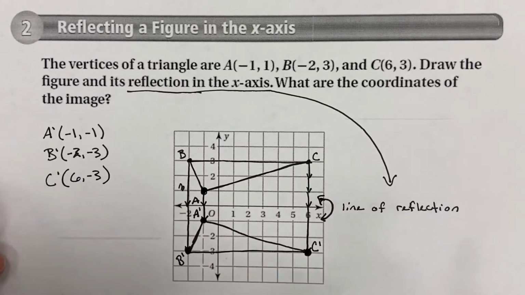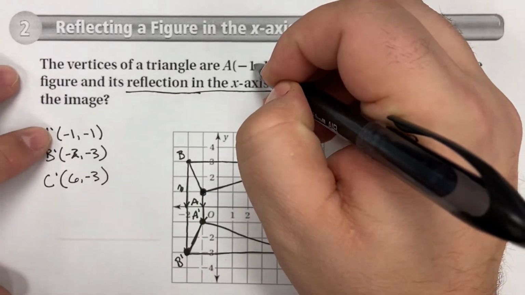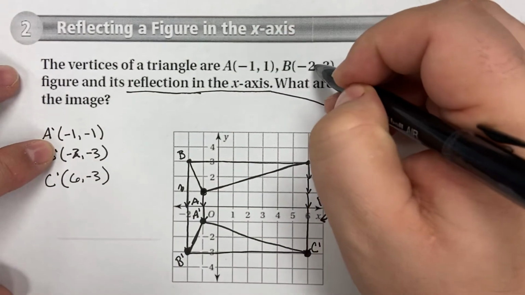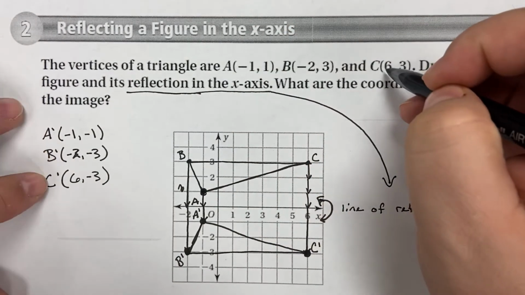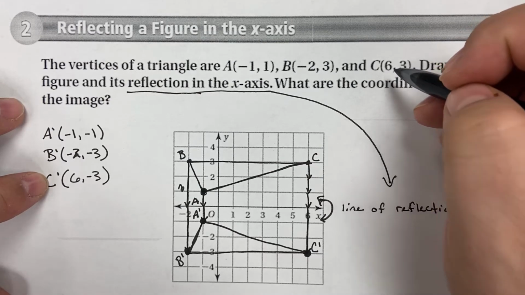I do want you to notice something: the original A has the same x-coordinate, the original B has the same x-coordinate, and the original C has the same x-coordinate. This becomes particularly interesting. If we flip around the x-axis, the x values stay the same.